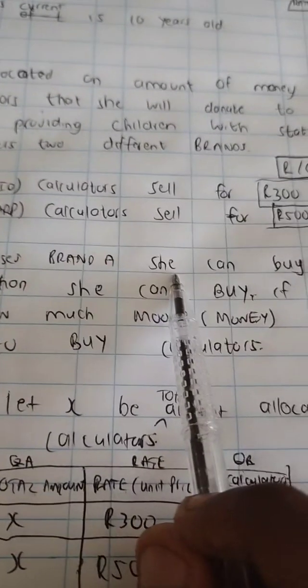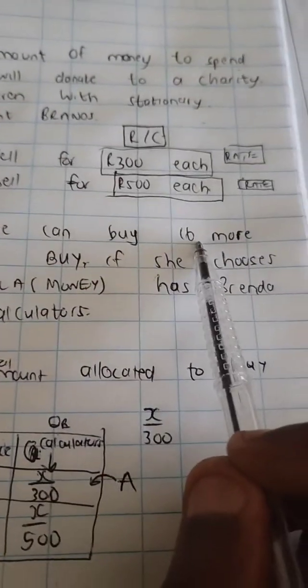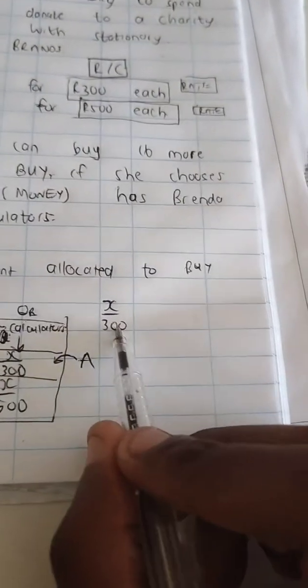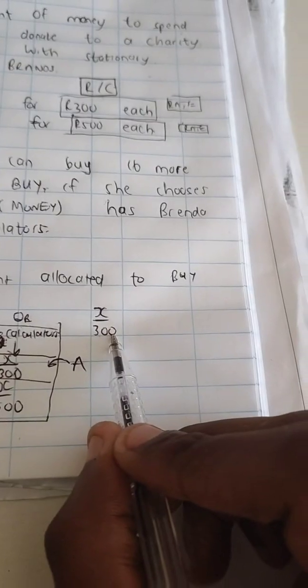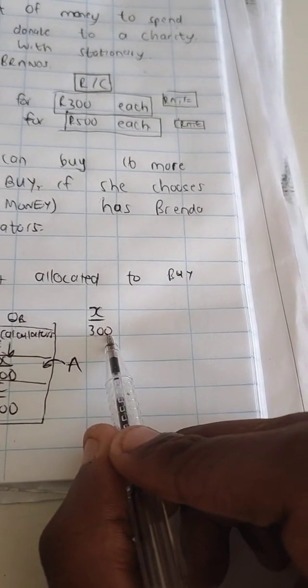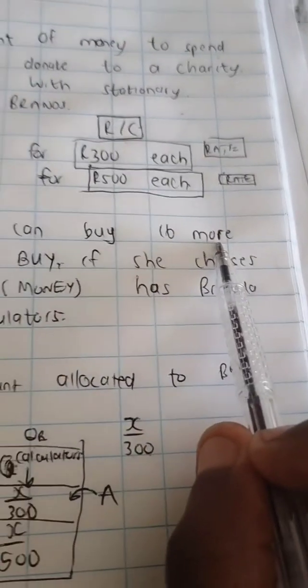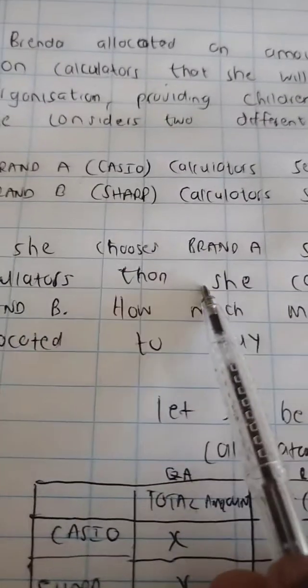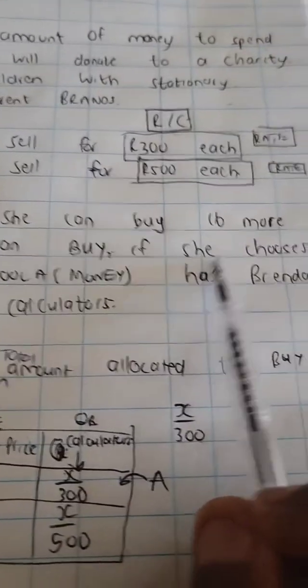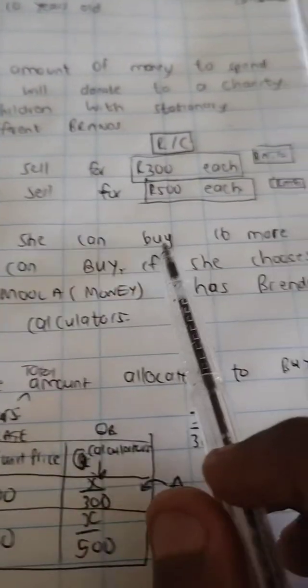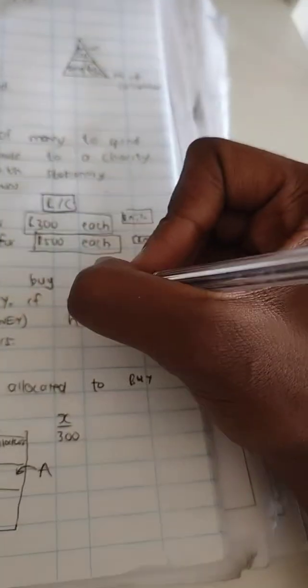If she chooses brand A, she can buy 16 more calculators than she can buy if she chooses brand B. If she chooses brand A, she can buy 16 more.